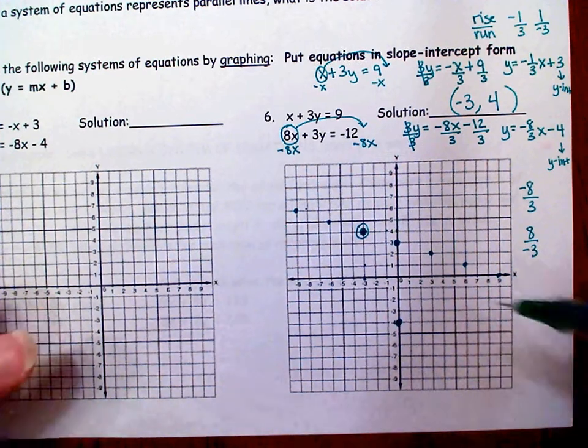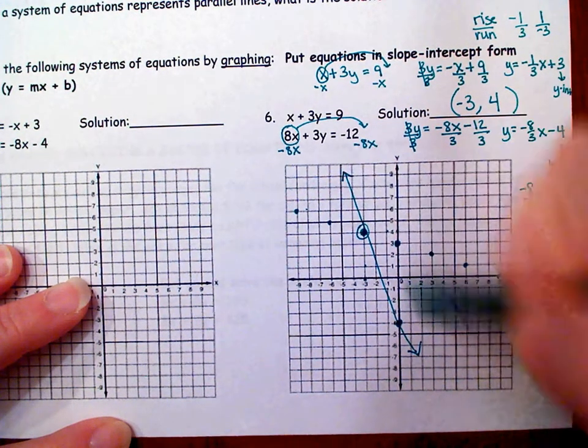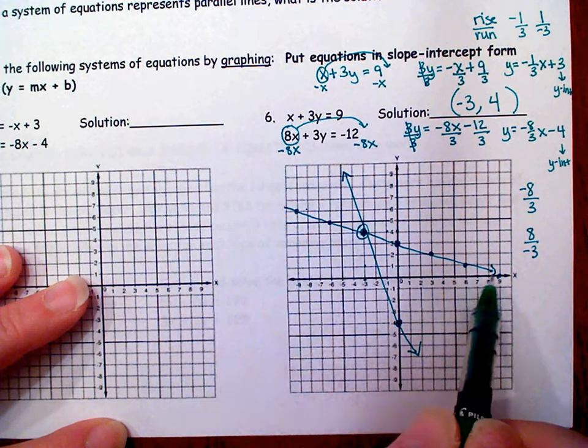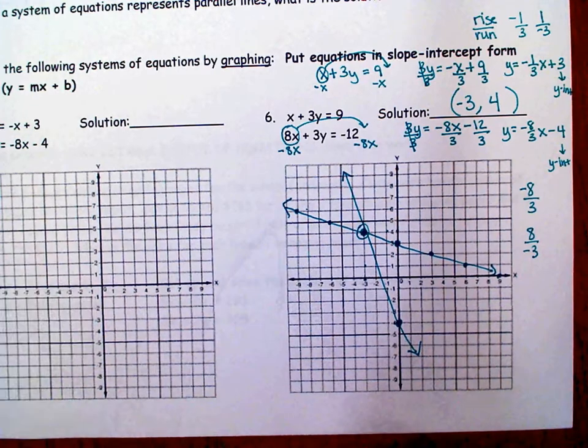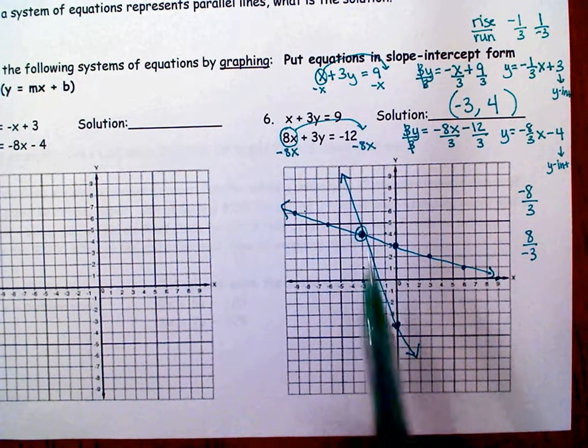Then I can draw my lines. That was the second line, downward because it has a negative slope. And here was my first line. I'm putting arrows at the end because it's going on forever, and it also had a negative slope. It's going downhill, and that's the point they had in common.